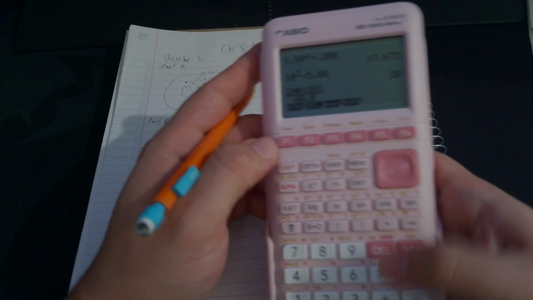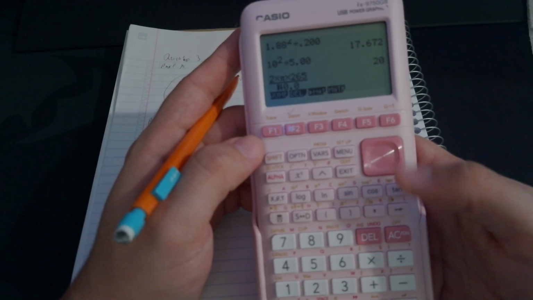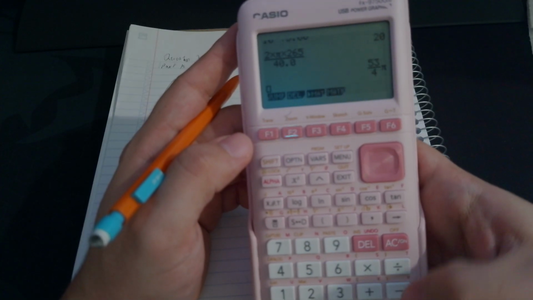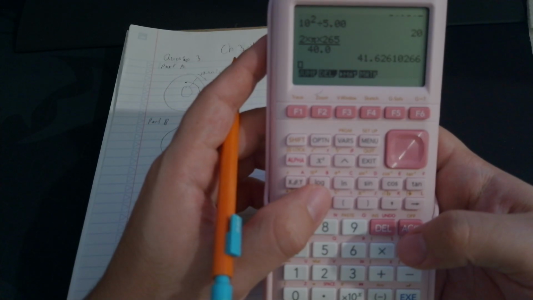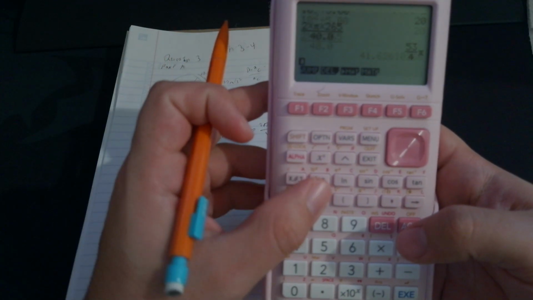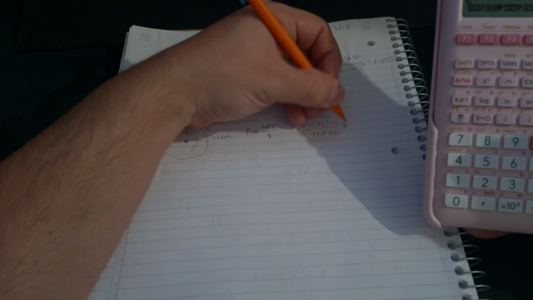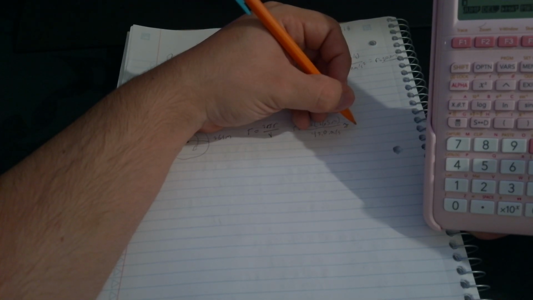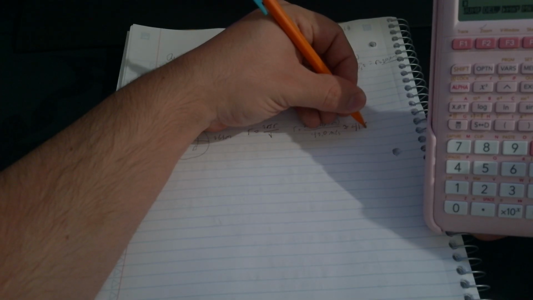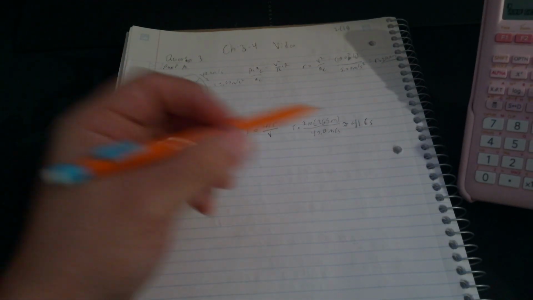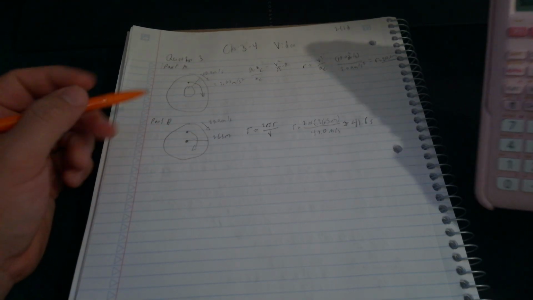That's just the exact form. So in our estimated amount, the time it takes will be 41.6 seconds. That'll be the answer, the period for this.